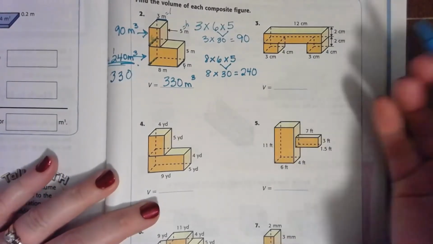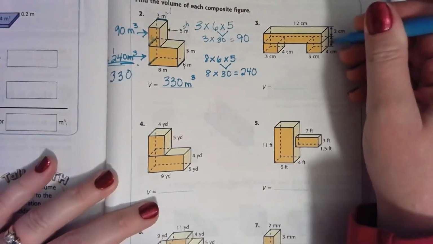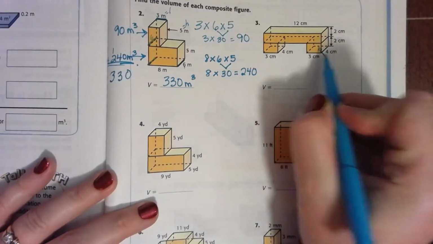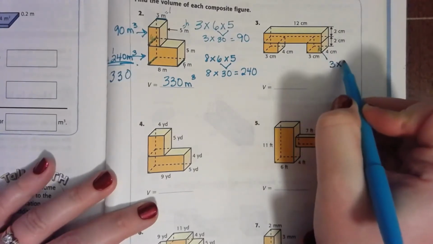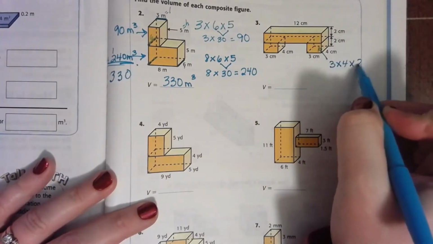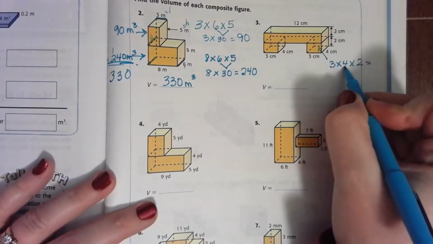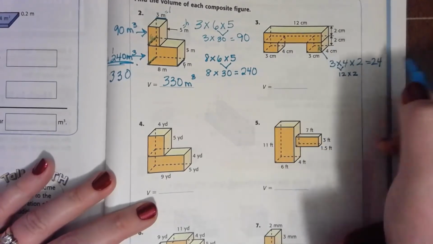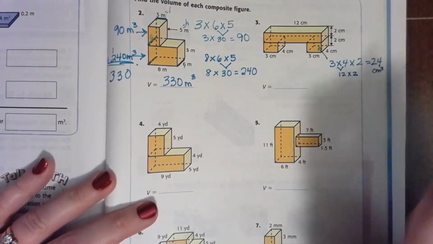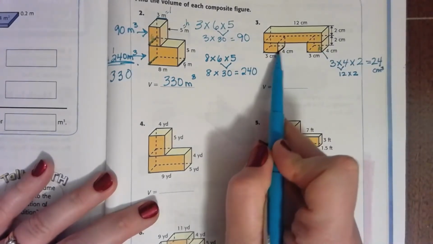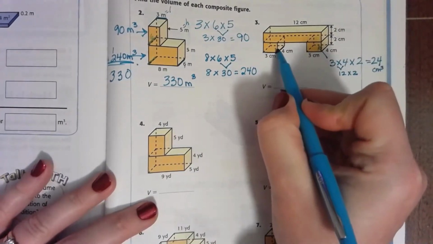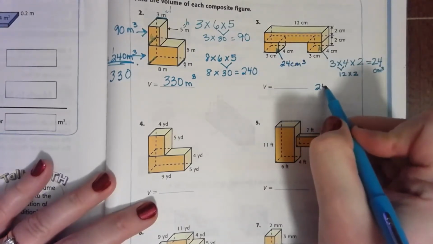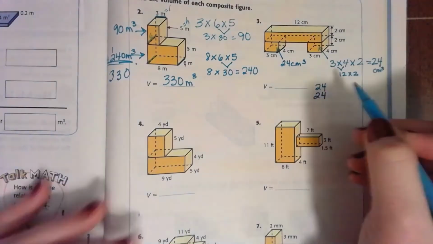I need to know what the pieces are. It says that the height for each layer is 2 centimeters squared. Well, this one, if I'm going to work on this piece, I have 3 across, 4 deep, 2 high. So 3 by 4 by 2. 3 times 4, that's 12. 12 times 2 is 24. So this one is 24 centimeters cubed. Okay, notice this side is identical. That means this one also needs to be 24 centimeters cubed.